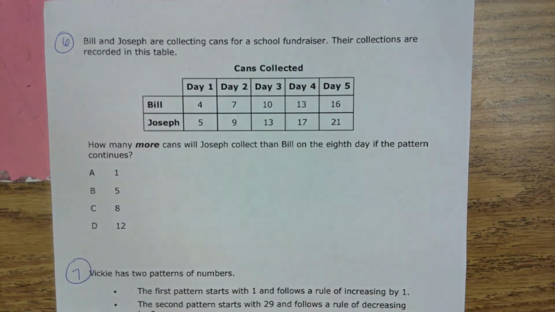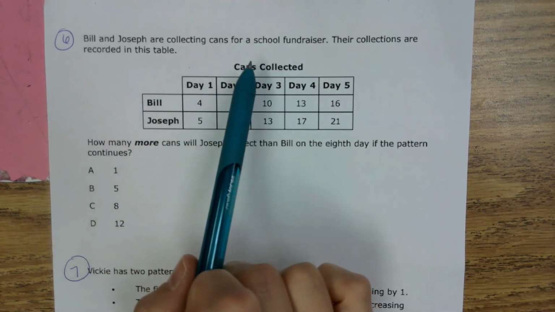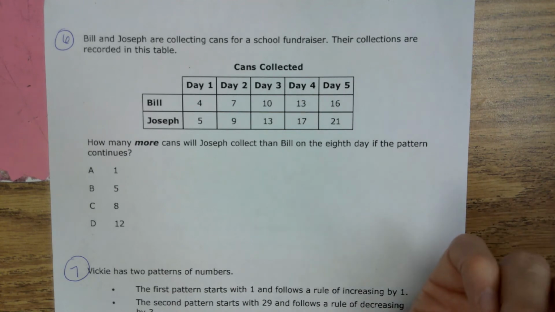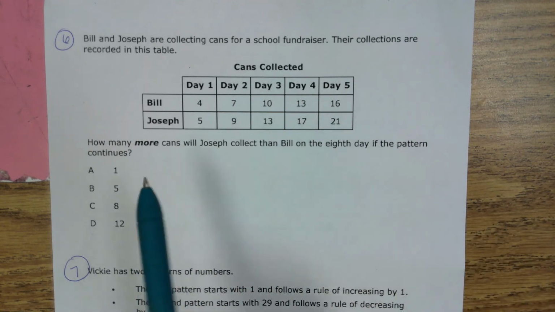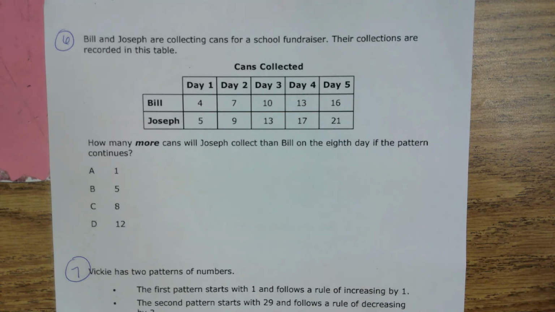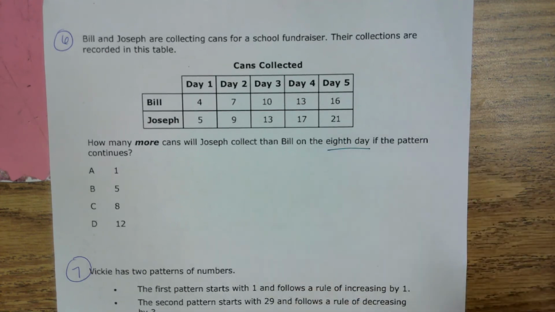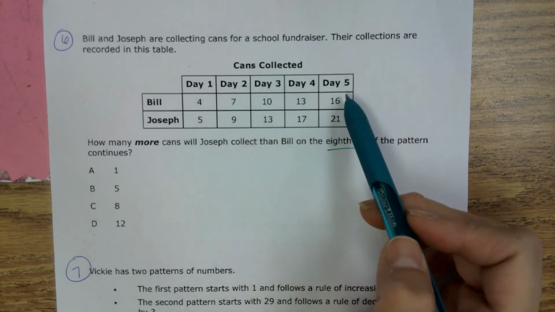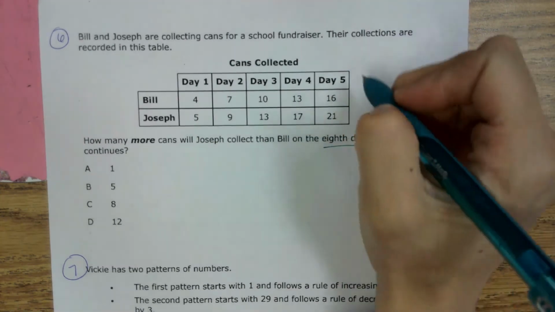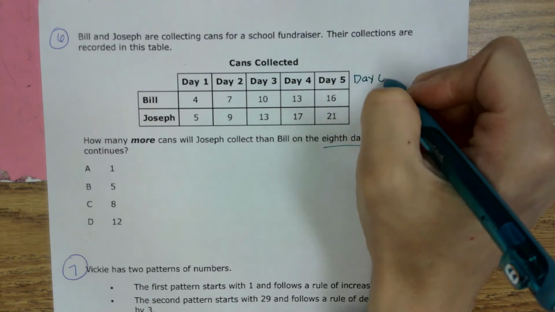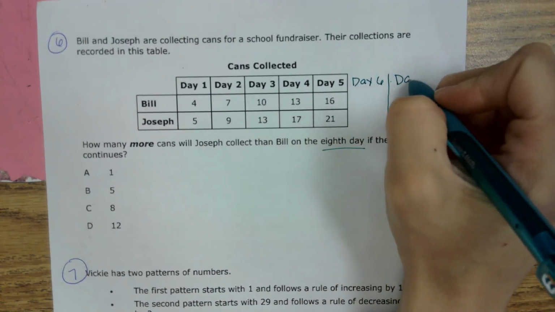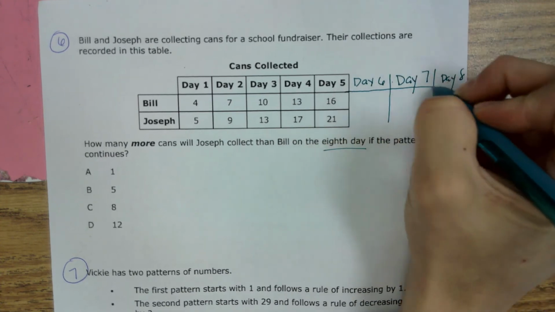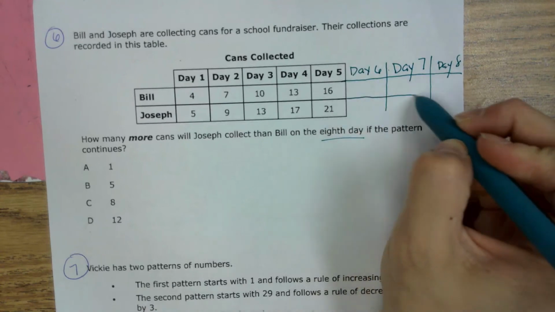All right, number 6. Bill and Joseph are collecting cans for a school fundraiser. Their collections are recorded in this table. How many more cans will Joseph collect than Bill on the 8th day if this pattern continues? Well, when I look at my table, it only goes to day 5. It asked me for day 8, so I'm going to have to continue my pattern. Day 6, day 7, and day 8. And I'm going to have to see what would go in there.